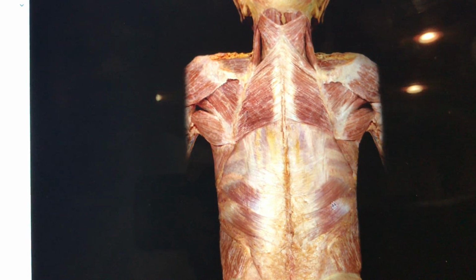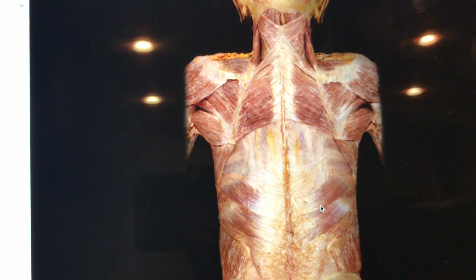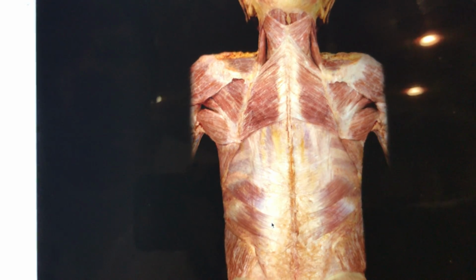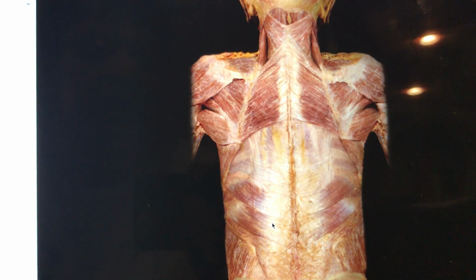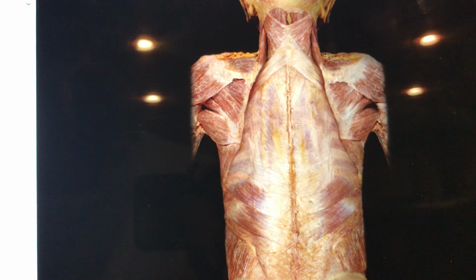These are your posterior serratus muscles right here. So take a look at those. Posterior serratus muscles look like miniature versions of the latissimus dorsi. This is the posterior serratus superior, posterior serratus inferior. As we look even deeper, right?